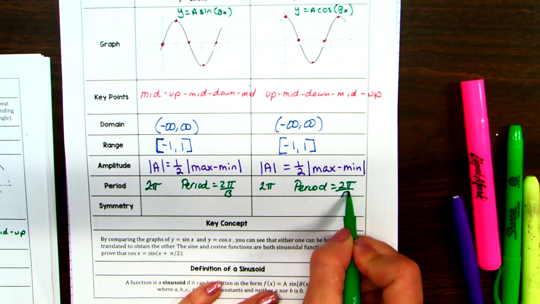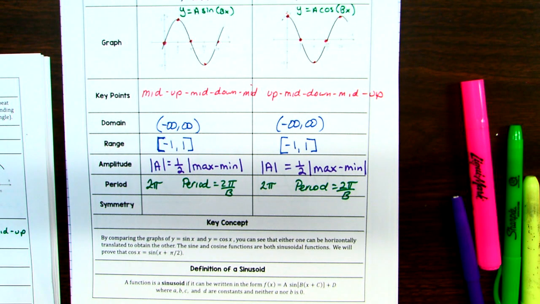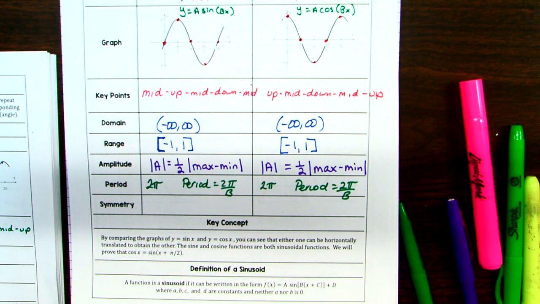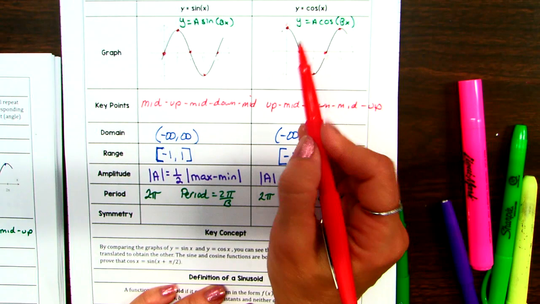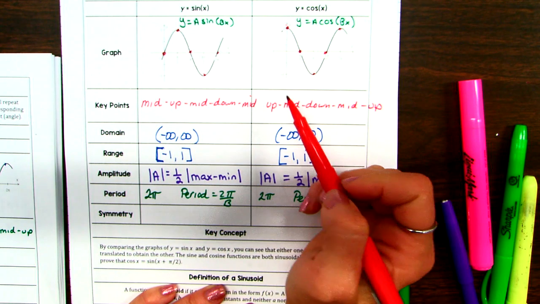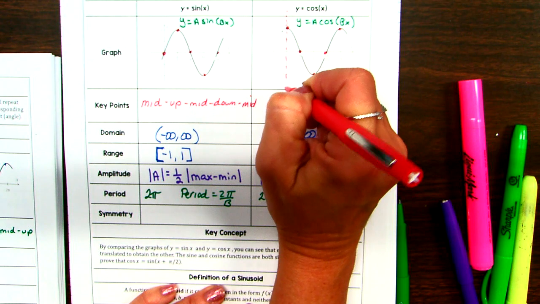And something new we haven't talked about yet is symmetry. We have even symmetry, we have odd symmetry. Those are the 2 types of symmetry we typically use with functions. Let's do cosine first, because it's kind of easiest to see. Cosine has even symmetry because it's reflective over the y-axis.